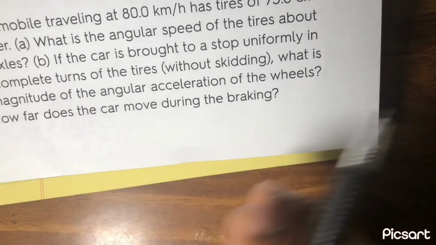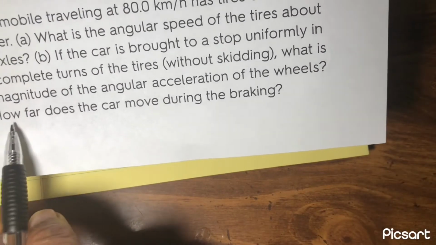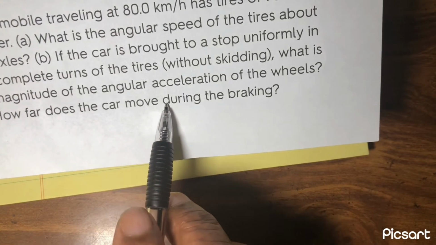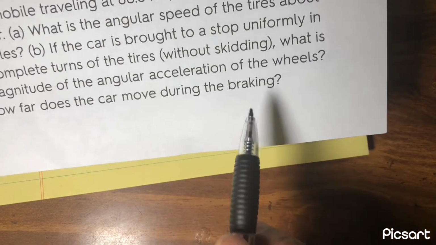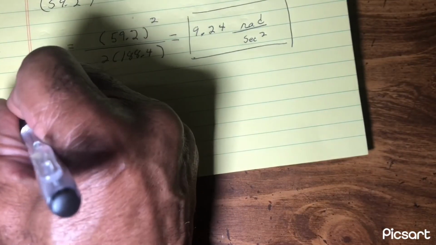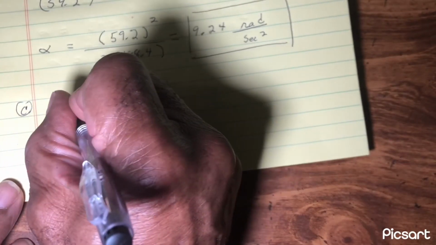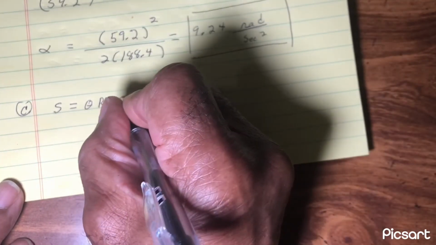Okay, C. How far does the car move during the braking? Let's take advantage of the formula s, the distance, equals theta times R. And we know what theta is.